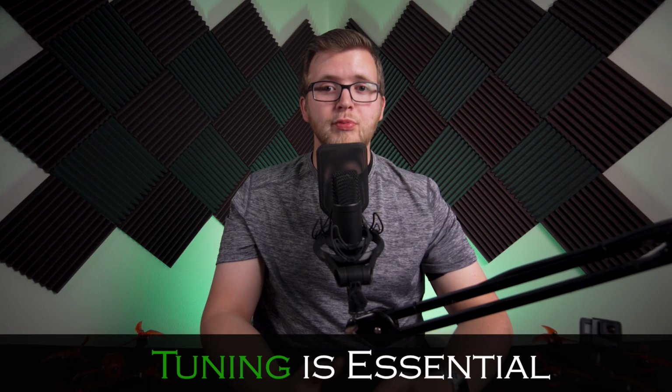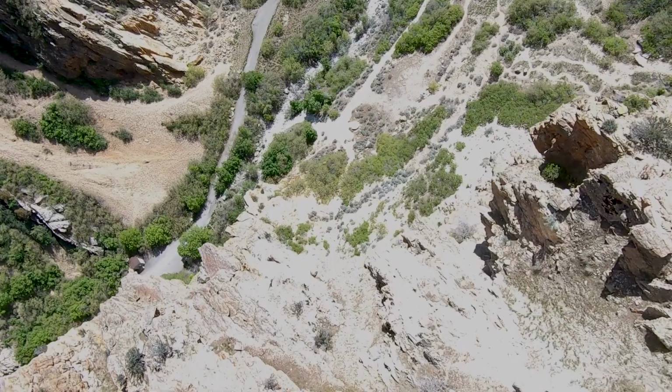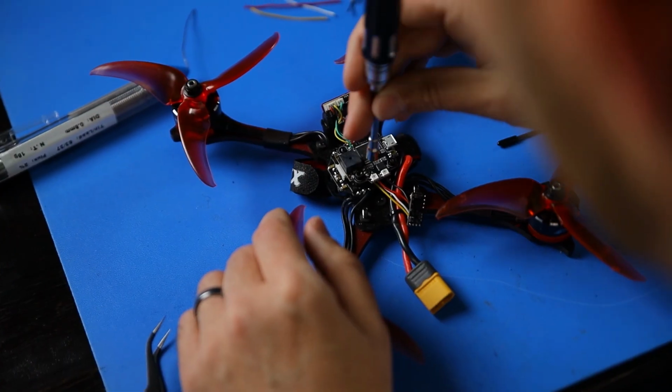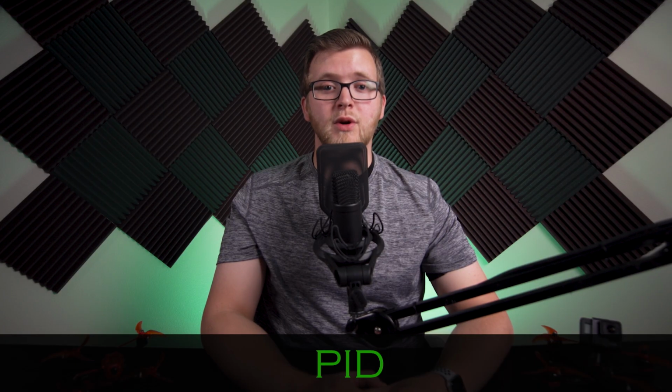PID. In order to have a high-performance drone, tuning will be essential. All pre-built drones come pre-tuned, and these tunes are usually pretty good. Betaflight and other firmwares also have stock tunes which are acceptable, but understanding the basics behind tuning is important. A common way to reference tunings is PIDs, or PID.